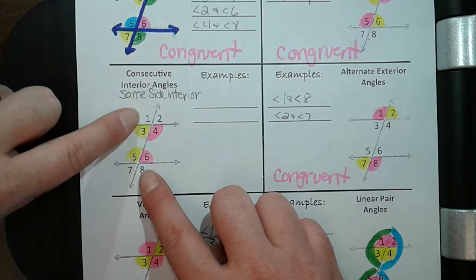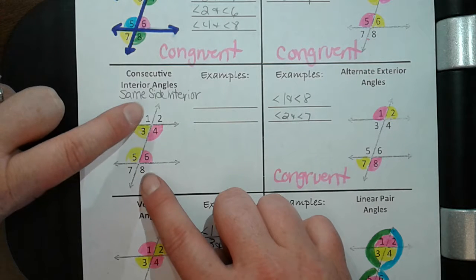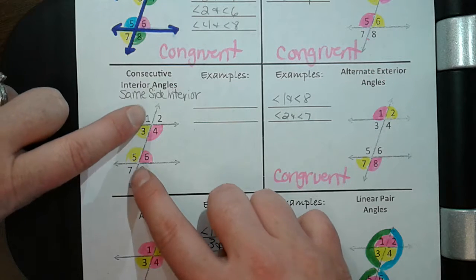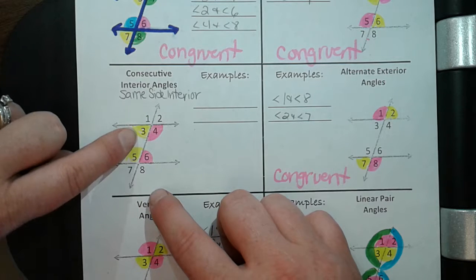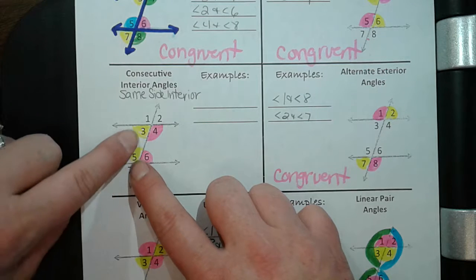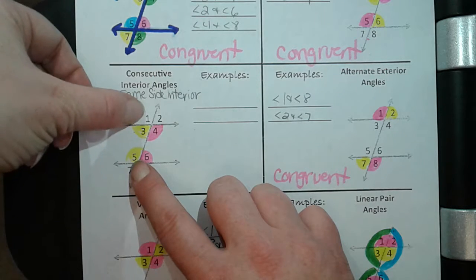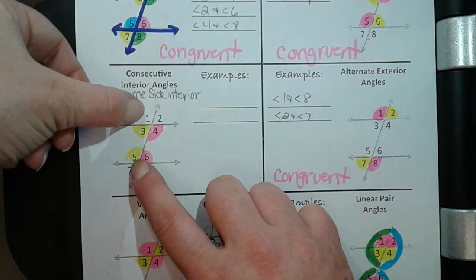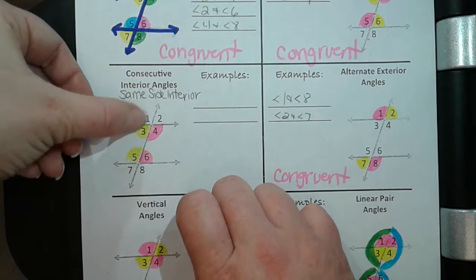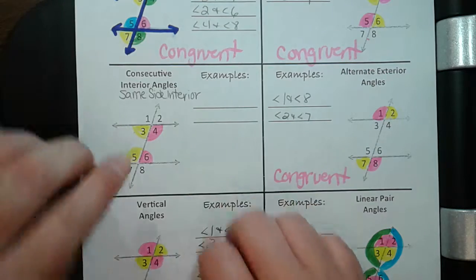Well, if 8 and 1 are equal, and 8 and 5 are equal, well, 1 and 3 make a line, right? So 5 and 3 should also make a line, because number 1 is the same as 5.